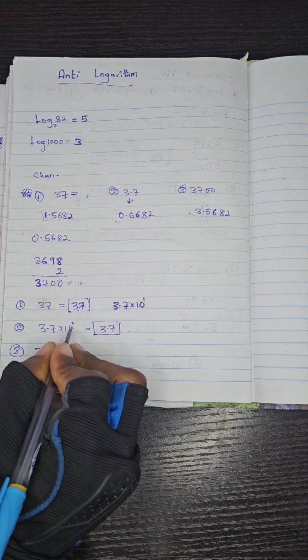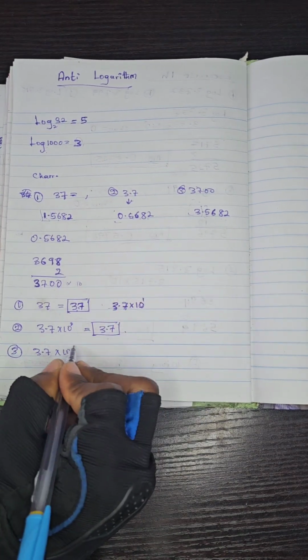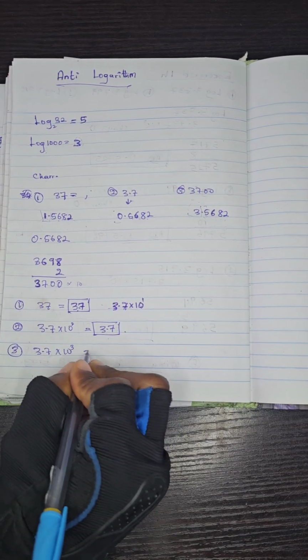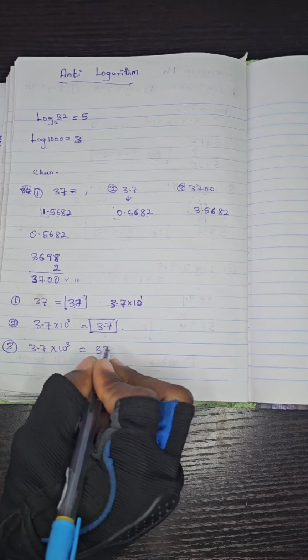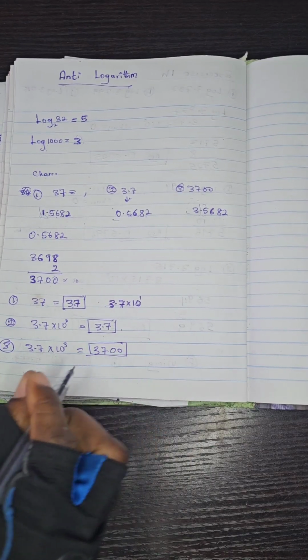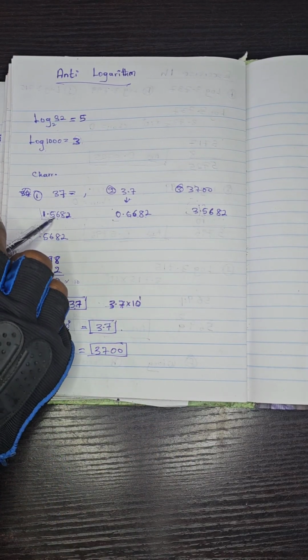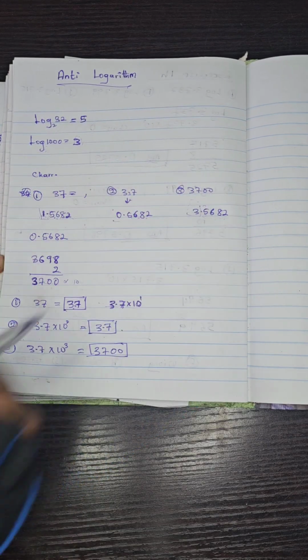Mind you, the mantissa is what I'm giving the power of 10. Here the mantissa is 3. I'll give it to the power of 3, 10. That is, when you open it up, it will be 3,700. So you can see that what we look for is the anti-log, and we've gotten the answers as in the previous class.